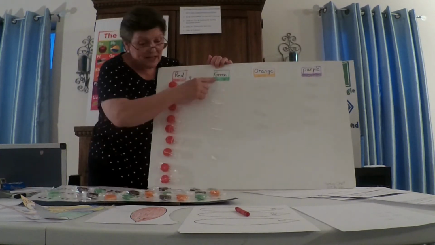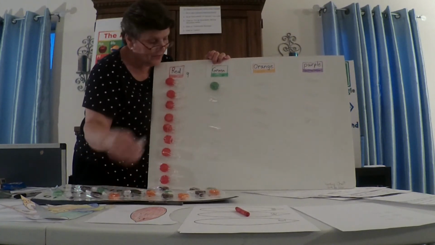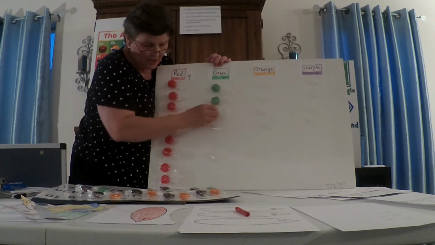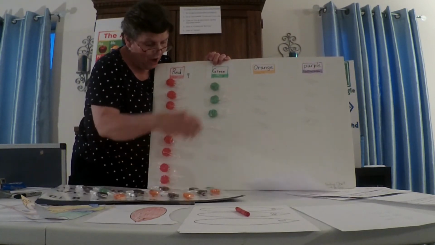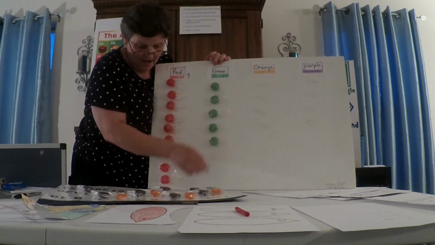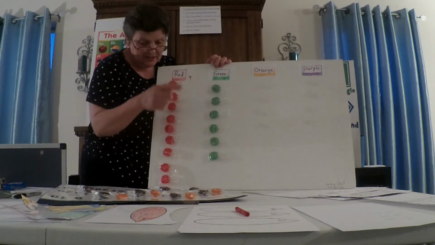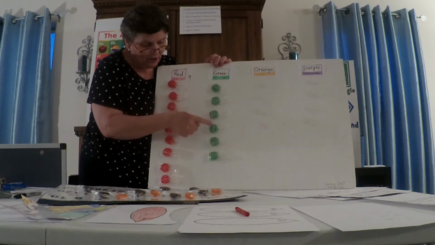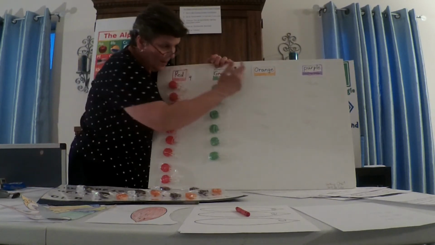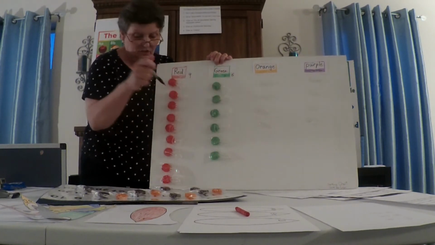Let's find out how many green we have. 1, 2, 3. Count with me. 4, 5, 6. We have, let's count them, 1, 2, 3, 4, 5, 6 green. So I will take and put a 6 next to green. So we had 9 reds and 6 green.